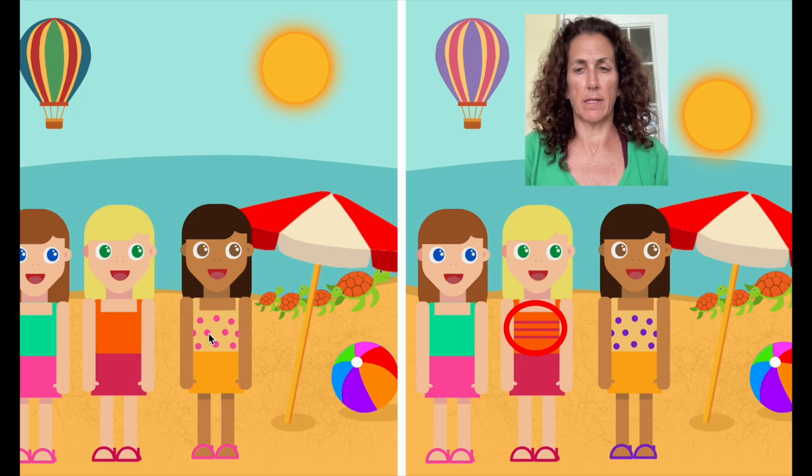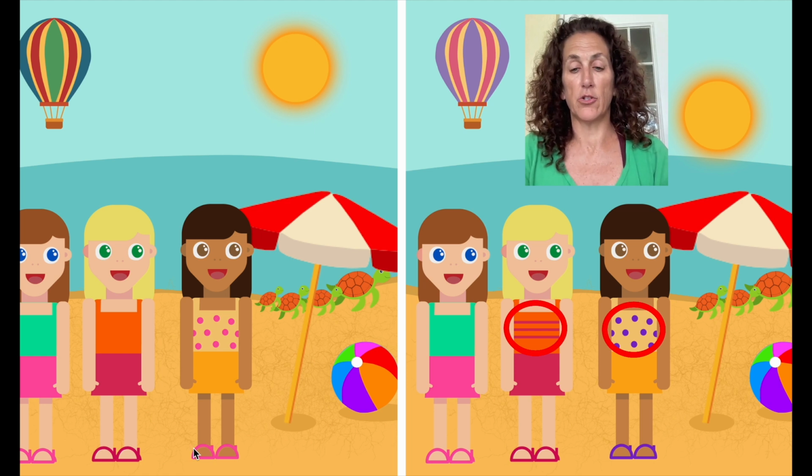on the left. The same girl, this girl right here, in this picture on the left, she's wearing pink sandals. In the picture on the right, she is wearing purple sandals. Her sandals are different colors.